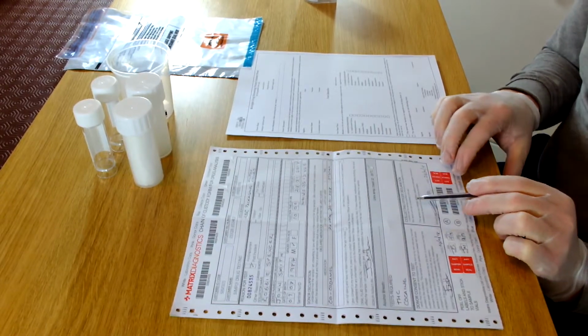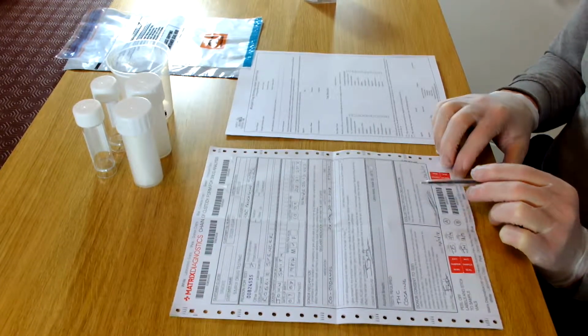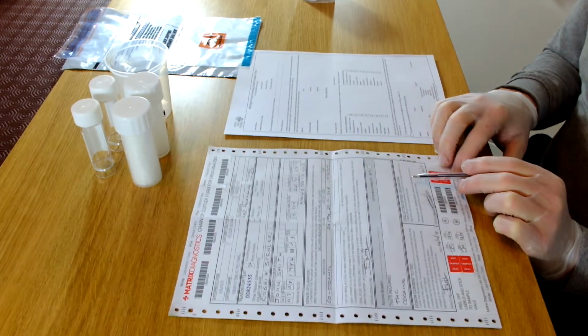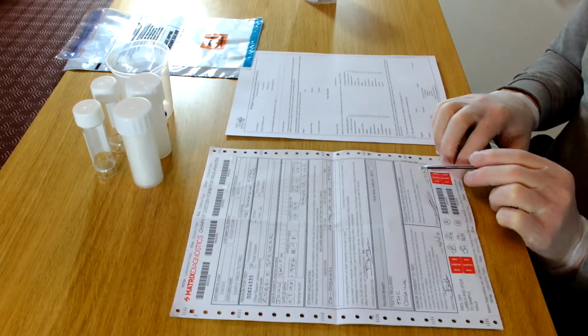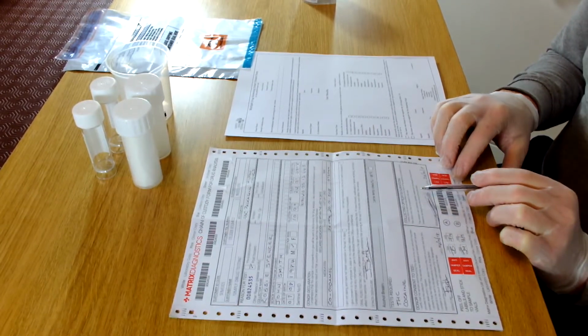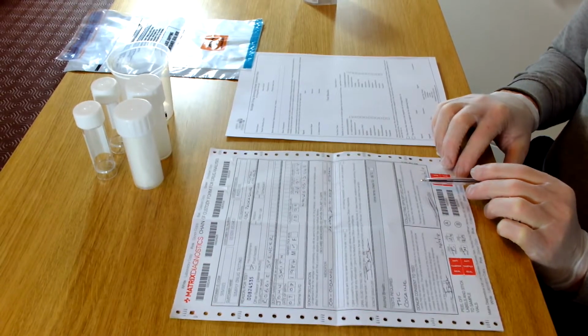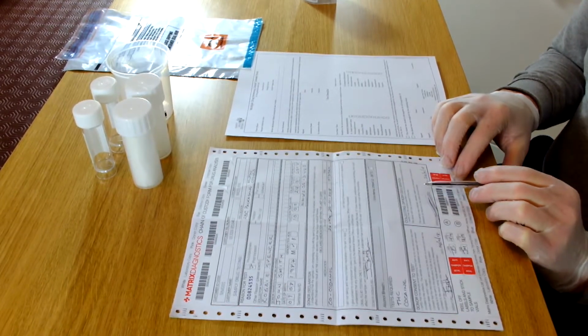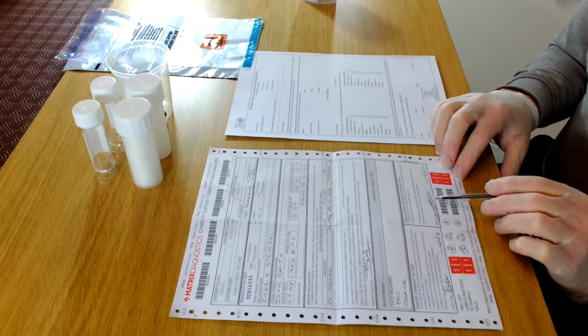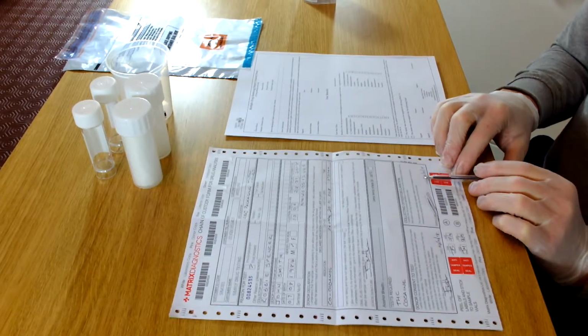And then there's a collecting officer declaration which says I certify that the sample identified in this form is the sample provided to me by the donor who has consented to the test. The sample was collected, labelled, sealed and packaged in the donor's presence as required by the instructions provided. The collecting officer then signs and dates in there.